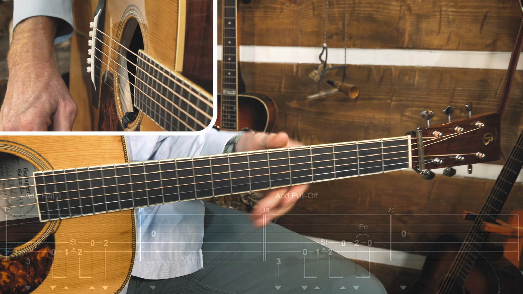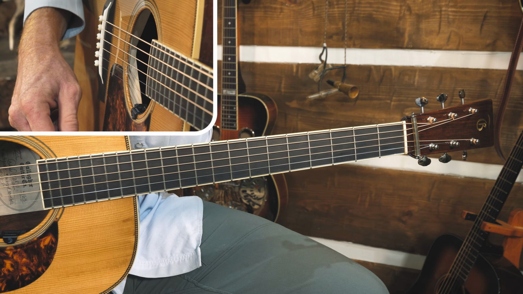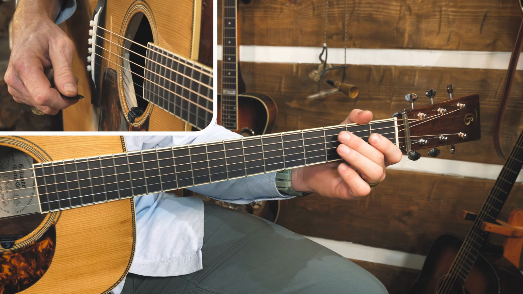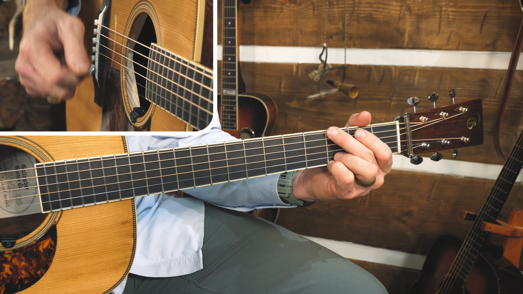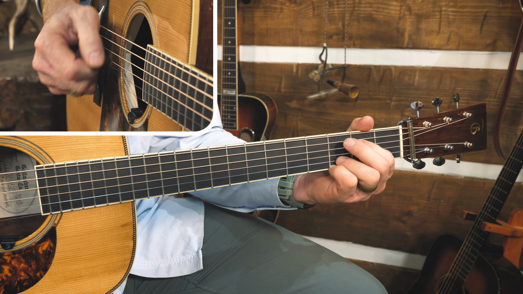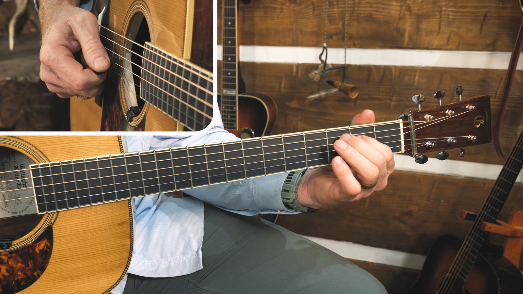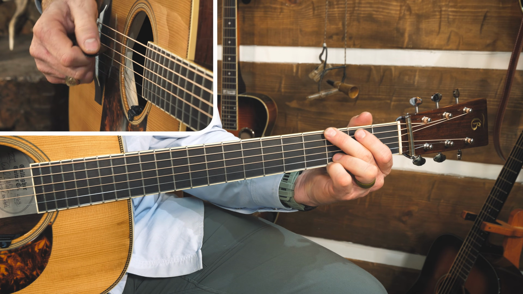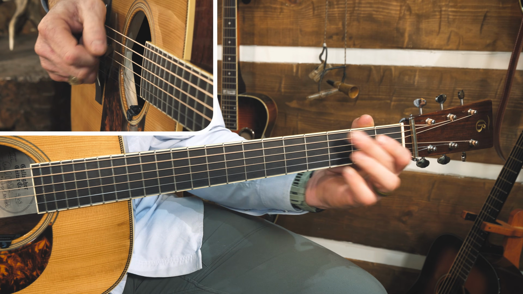Okay, so now really you've got 3 different ways to play a G run. You get that first more rudimentary way where I was really teaching you the pentatonic scale. And then we added in the flat third. That was fun. Gives a little swing. And then we do the pull off.